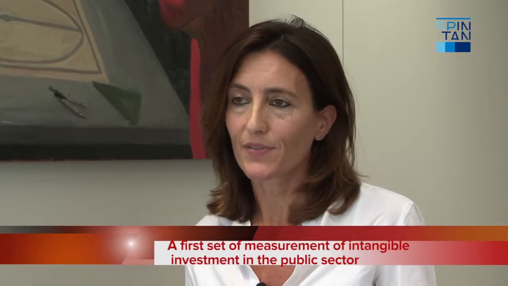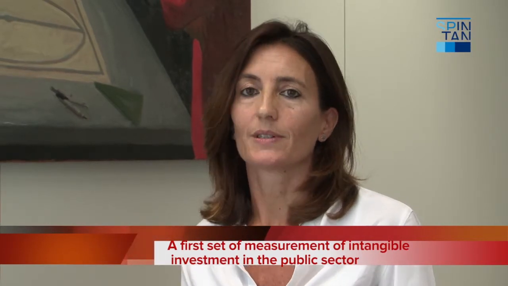At this stage of the SPINTAN project, what we have done until now has been to design the theoretical framework that will be essentially our starting point for the second phase of the project, where we are going to measure in detail the public sector intangibles. In a few days there will be a paper by Carol Corrado, Jonathan Haskel and myself, which will be essentially a draft paper illustrating the theoretical framework, which I'm not going to illustrate now, of course.